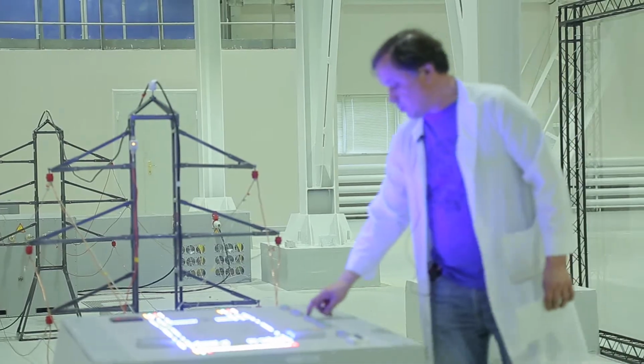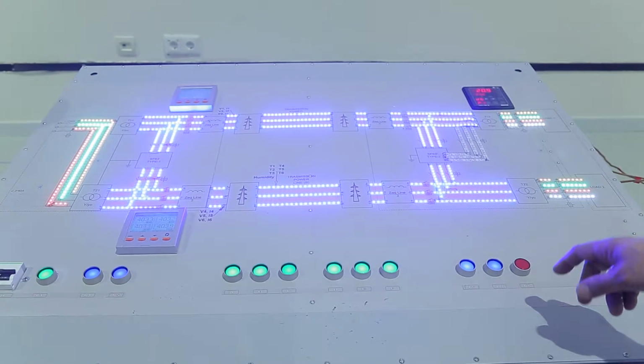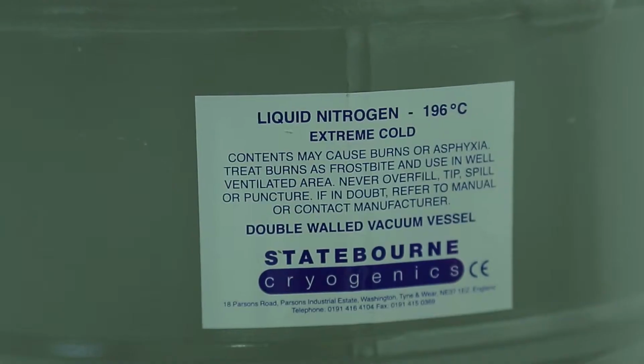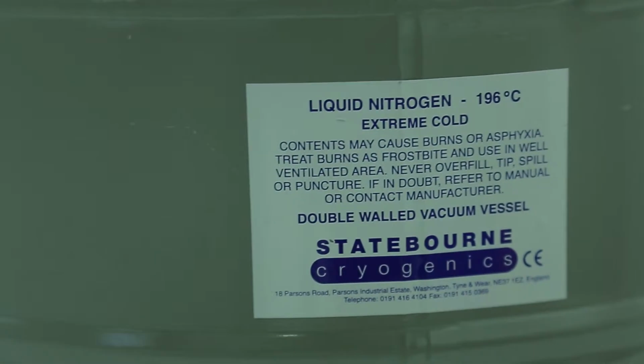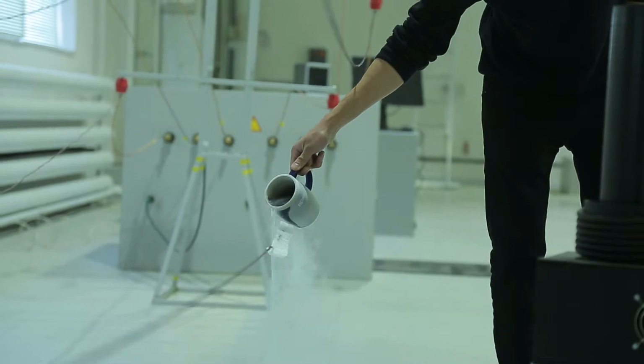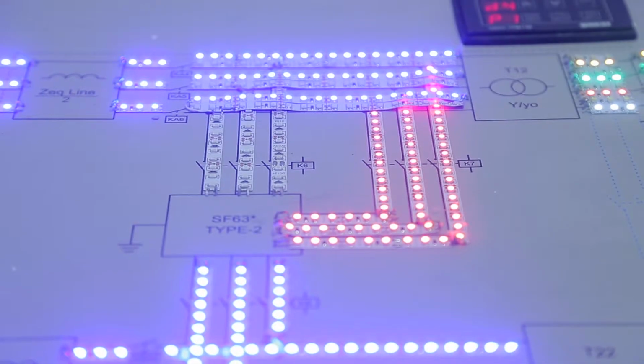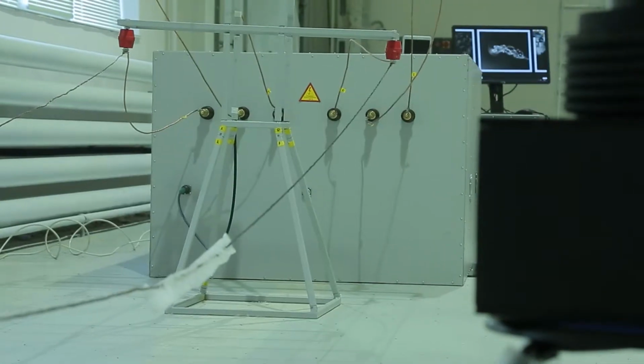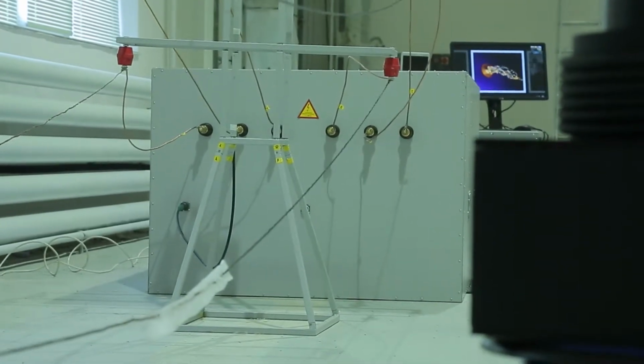Let's demonstrate other fundamental properties of the ELT. Melting ice without disconnecting consumers. The artificial ice is being created on the suspension strand of the ELT with liquid nitrogen. The mode of ice melting is turned on. As can be seen, the load, specifically the computer, is not powered down with ice melting.